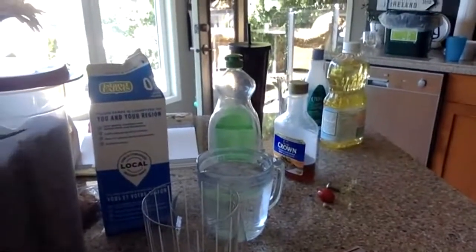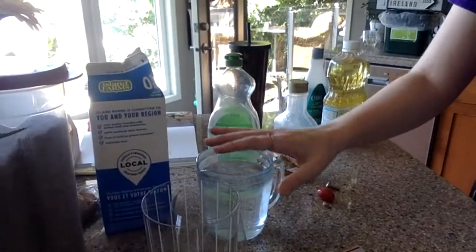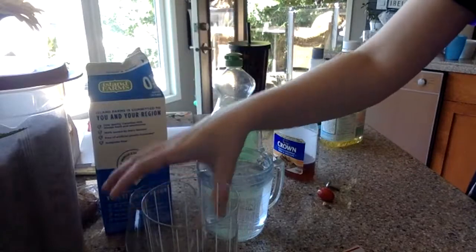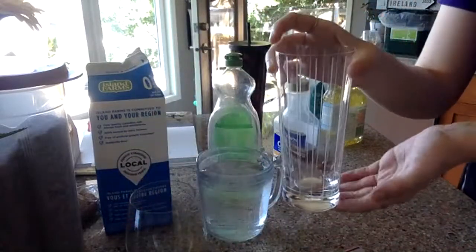So, what do we got on the materials list today? Let's go to the table cam. So, table cam, ignore how messy my kitchen is. What do we got? Water and a measuring cup. We have a couple different cups. Today, I recommend a tall, clear one.